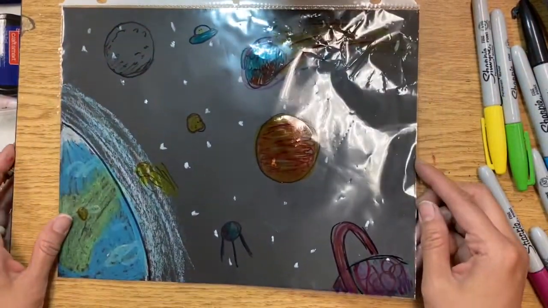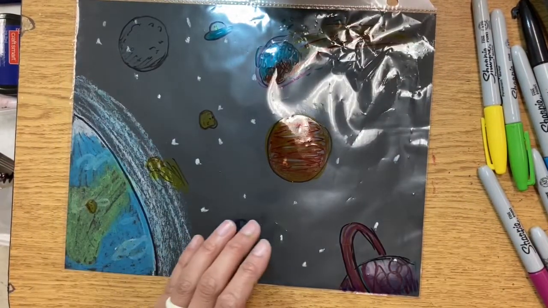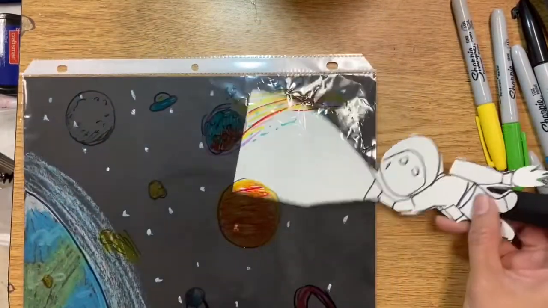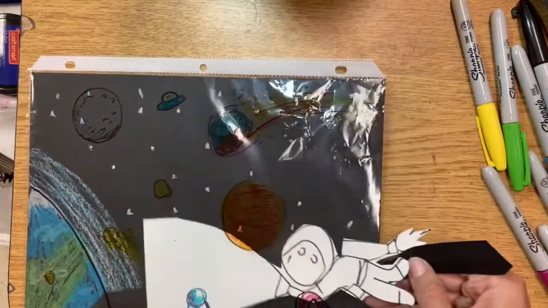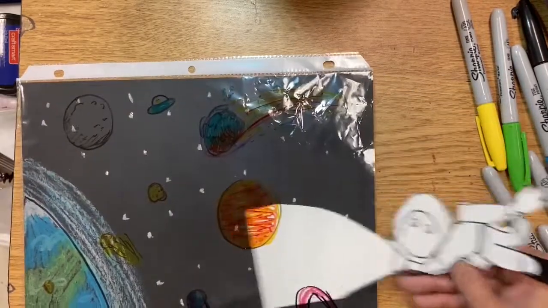All right, next we're gonna show you how to do the astronaut that's going to light up these things. So you can see that this will be our astronaut. We're gonna cut both sides of the sheet protector so he can go in both sides, but we'll talk about how to do him next.